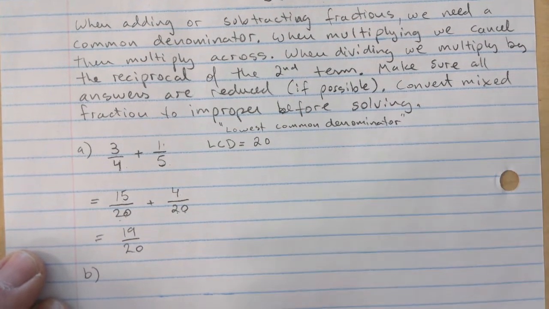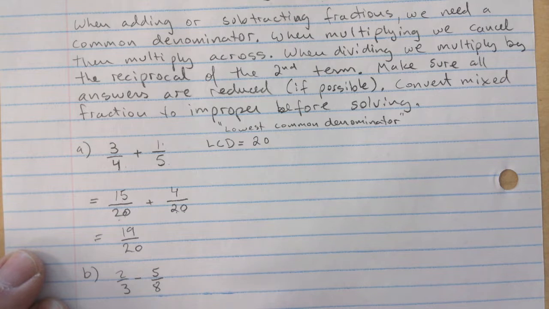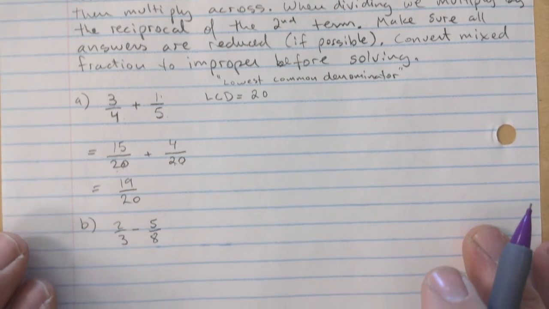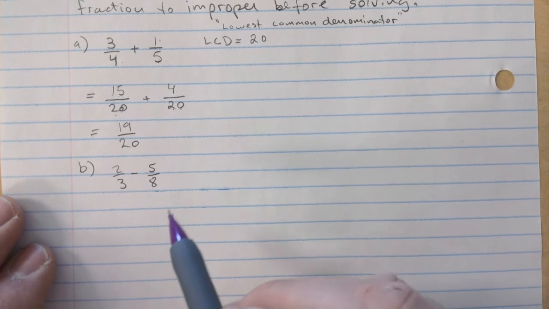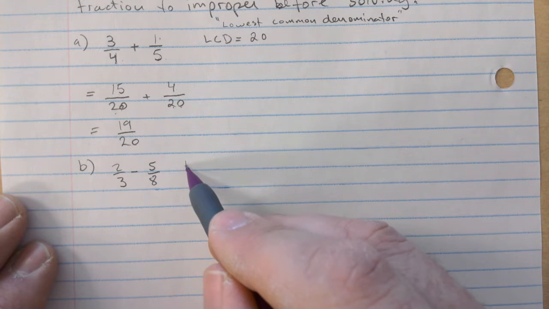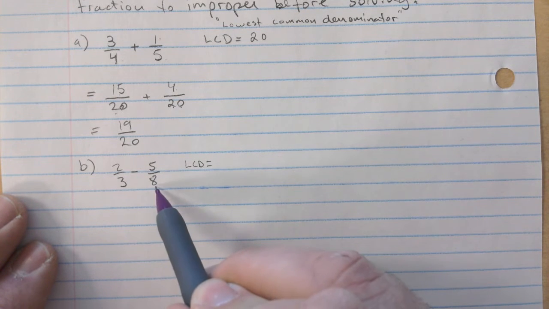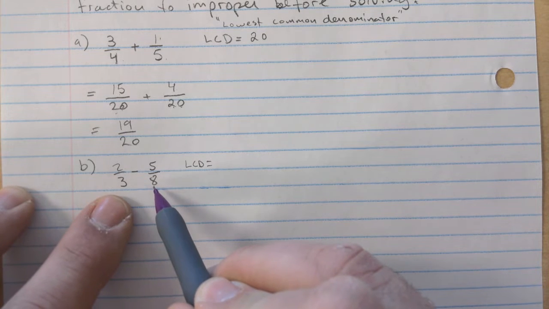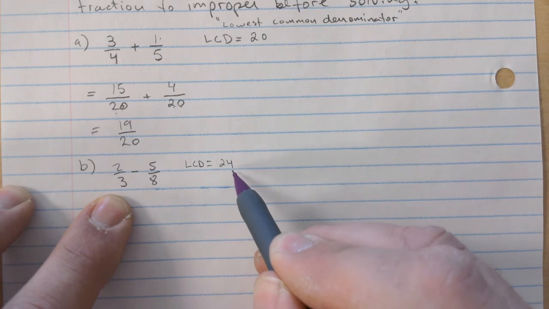B, 2/3 minus 5/8. 2/3 minus subtract 5/8. And you need to find the lowest common denominator. So a number, it could be one of the ones that is already present, but it's a number where both of them fit into. Oftentimes just multiplying the two will get you there. So the lowest in this case would be 24. Okay, so your lowest is 24.